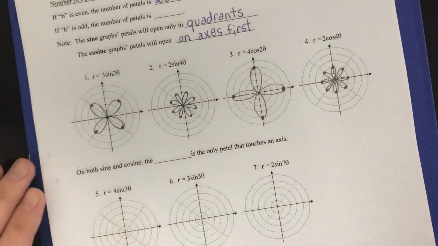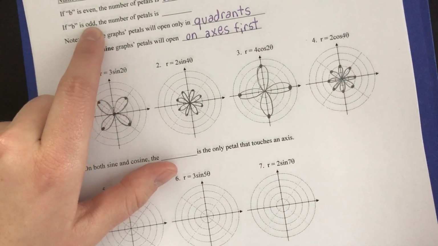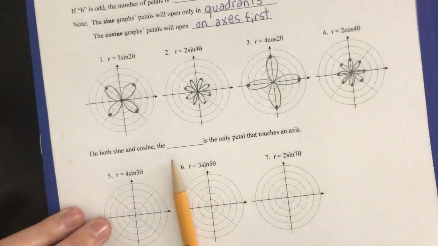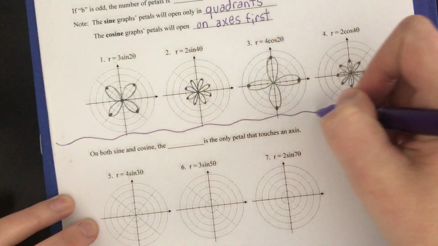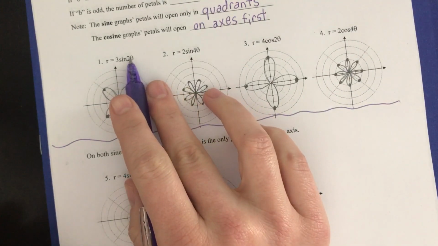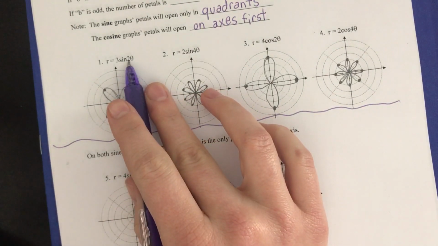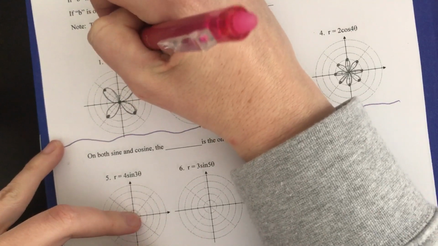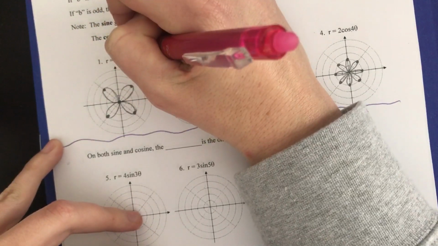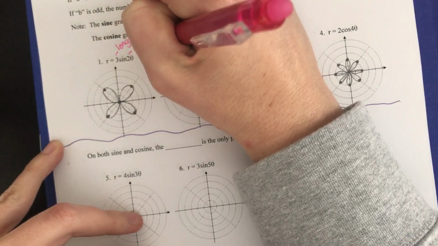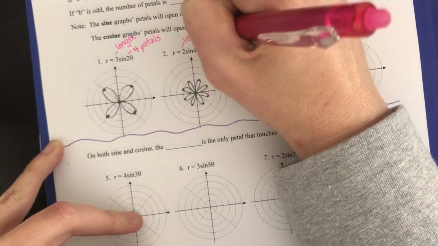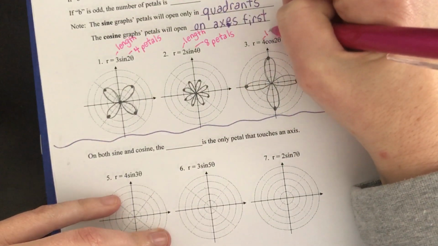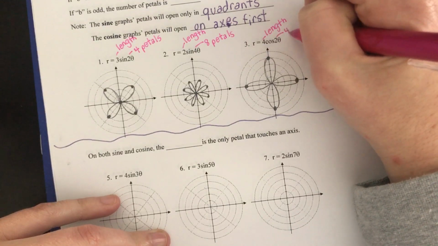All right, so now we're going to move on and hopefully be able to fill out this. If B is odd, the number of petals is fill in the blank. Definitely a different type of scenario here when we have a B value that is even versus odd. So I'm going to come up here and label these: petal length 4, 4 petals; petal length 2, 8 petals.